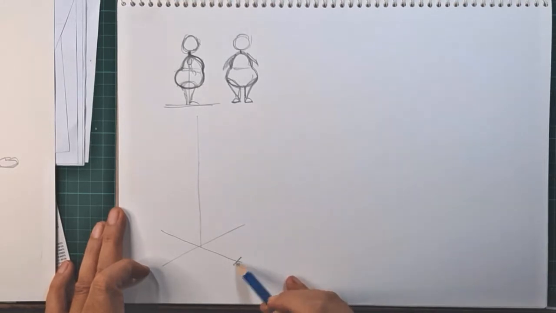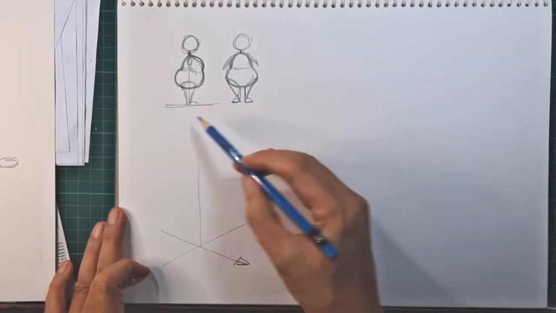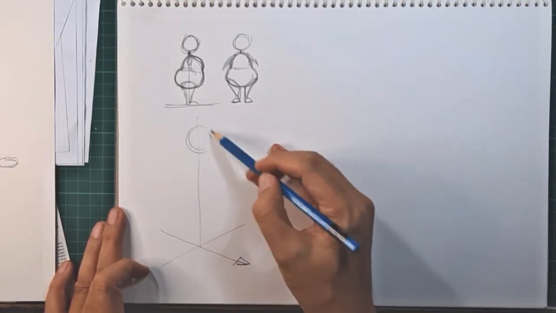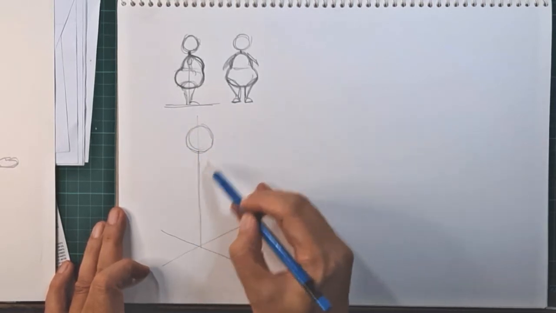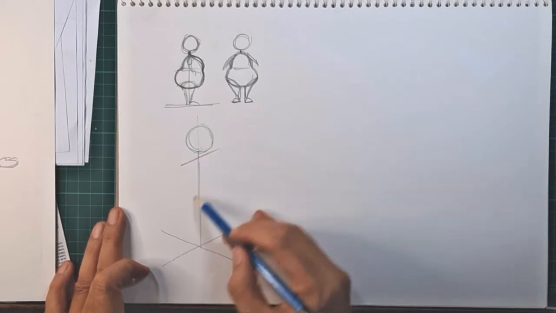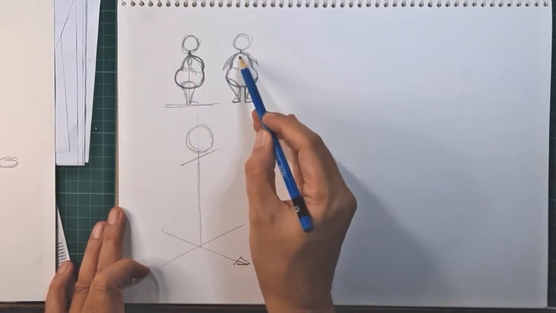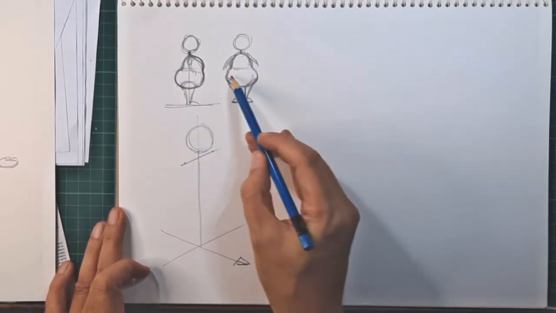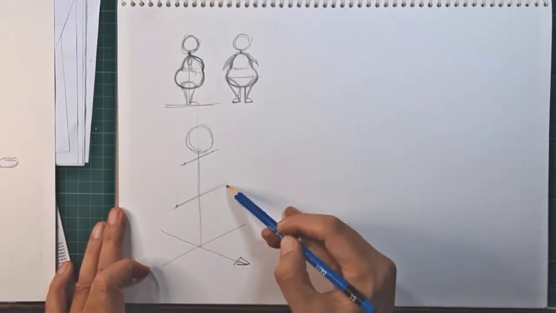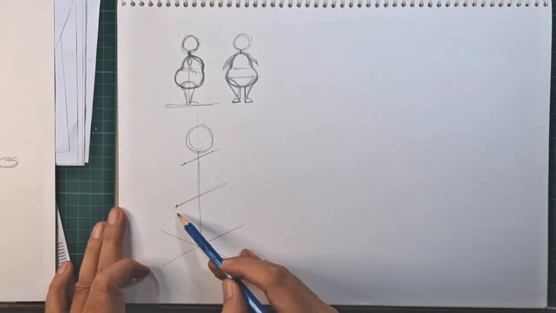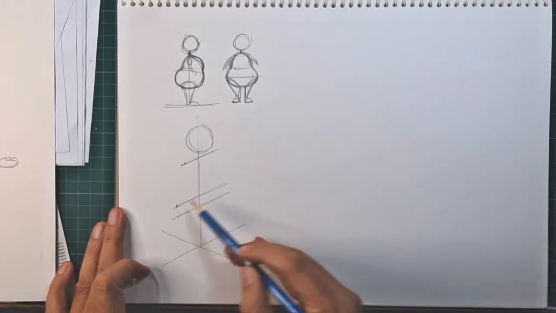Axis facing this way. Now I'm just going to rough out that armature. Follow this. And then it's narrow shoulders, wide hips. Let's lower that a bit.